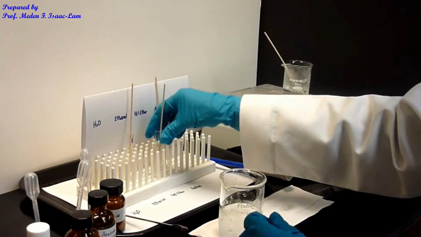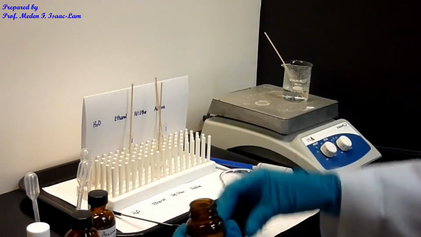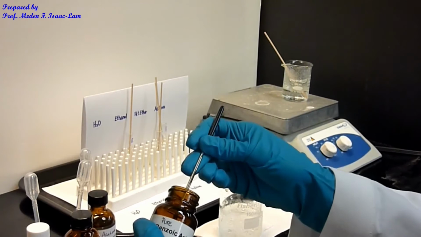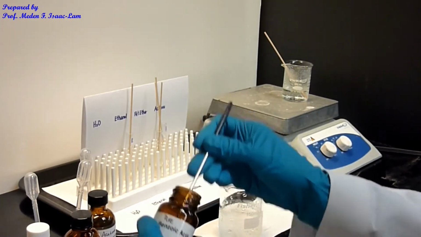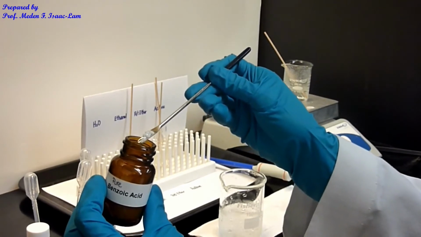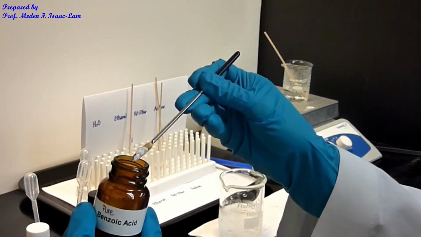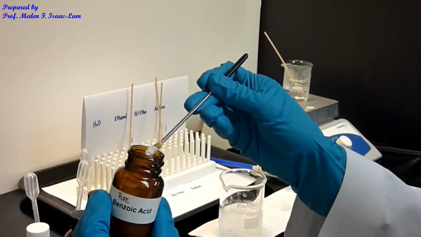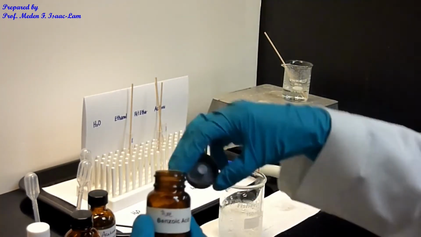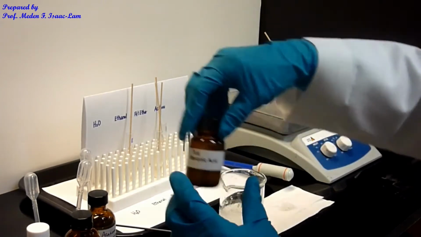So let me show you how it looks. I showed you earlier, right? So this is white, but big chunks of crystals of benzoic acid. So that's the sample that I used, which is the pure benzoic acid. Okay.